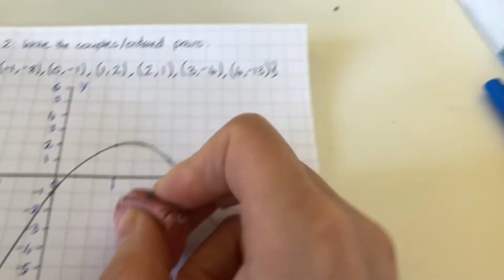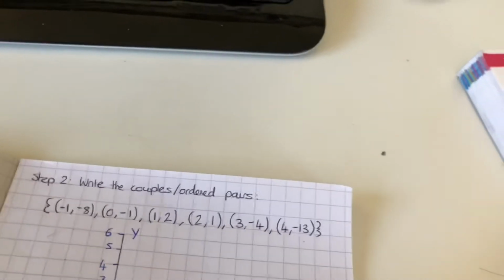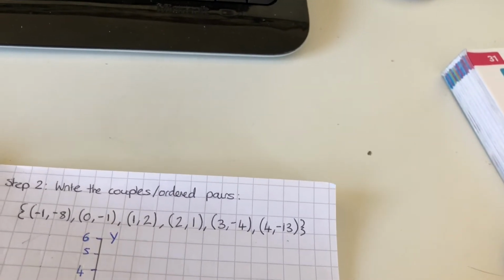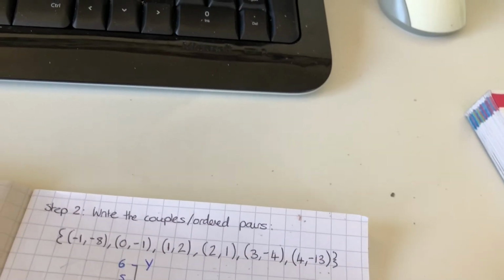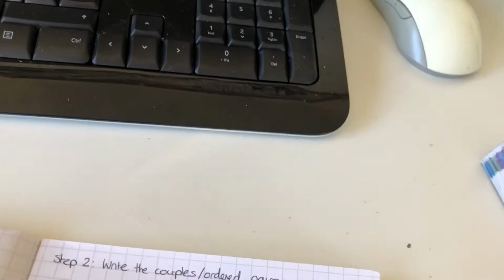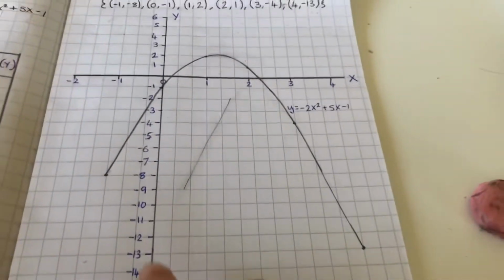Oh, I've just managed to use a rubber that was dirty, so there we go, apologies. Okay, so that's also another handy tip. Make sure that when you're using your rubber that it's nice and clean, so that when you rub out the feathering, it's nice and neat.